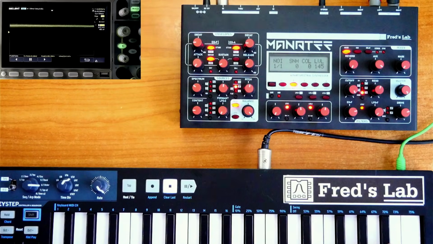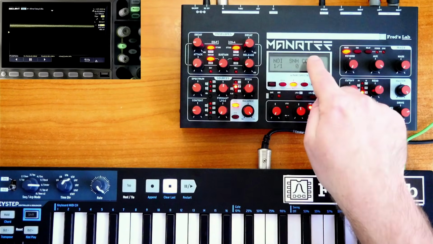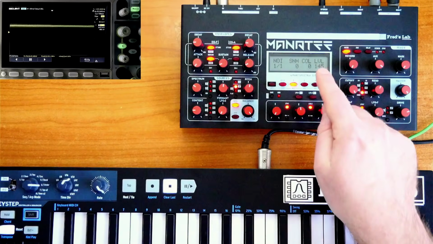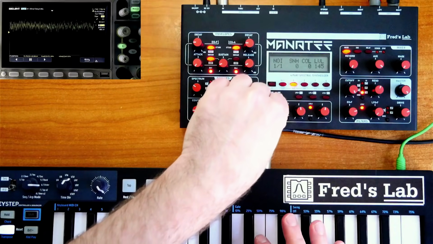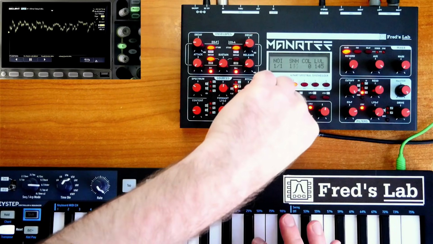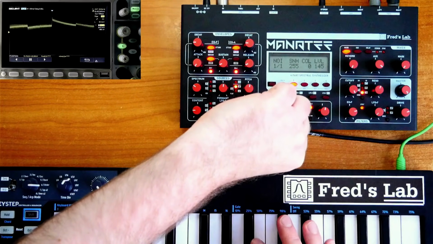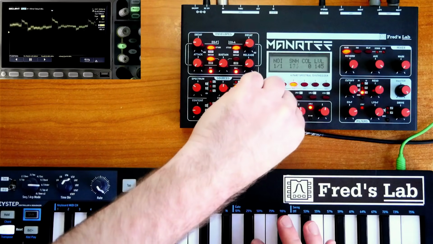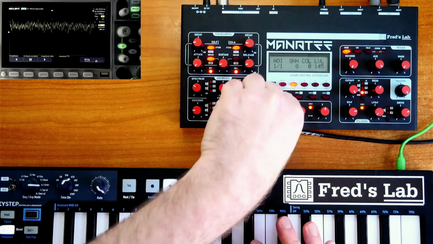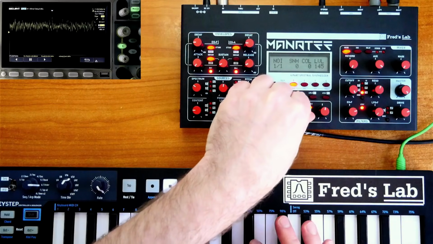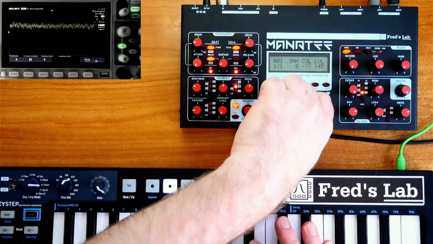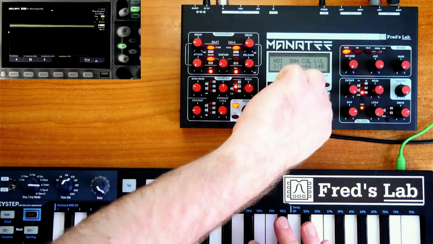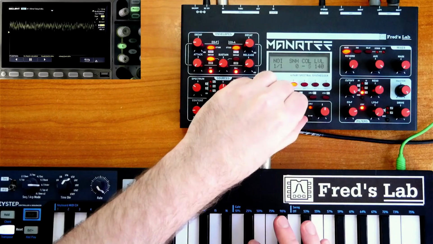That's just a regular white noise, but we have two extra parameters, sample and hold and color. So let's listen to them. And now color. Both together.